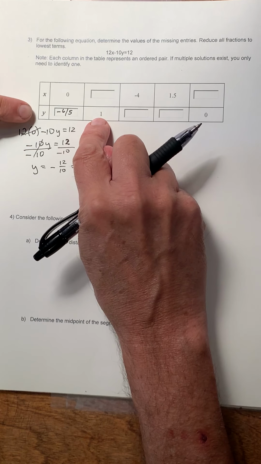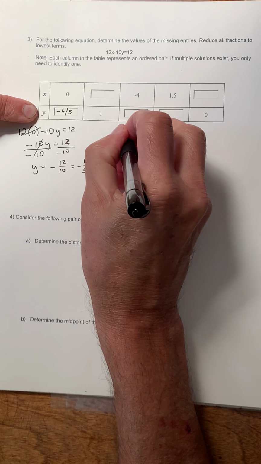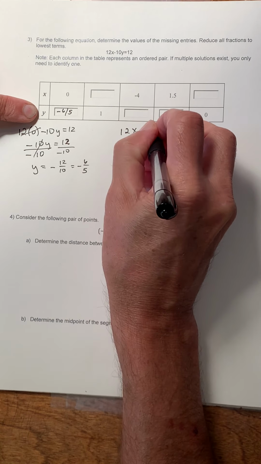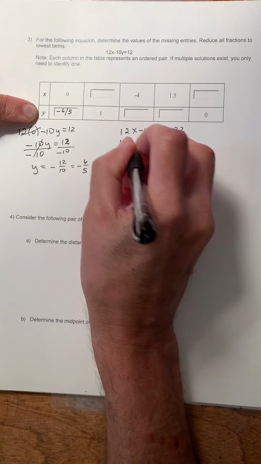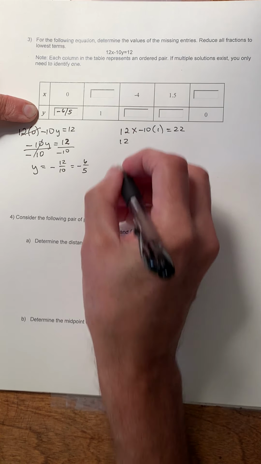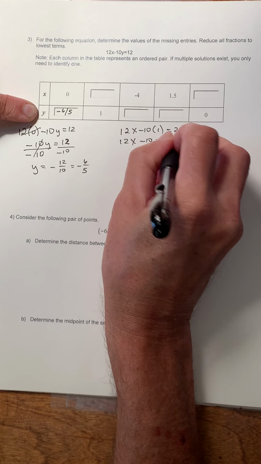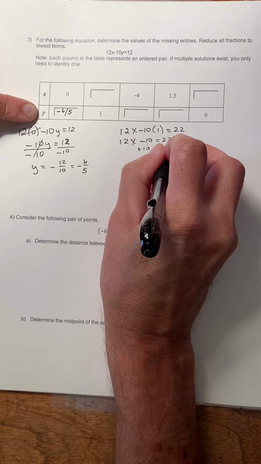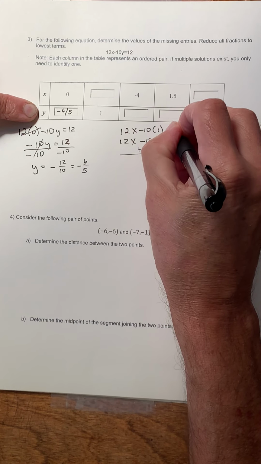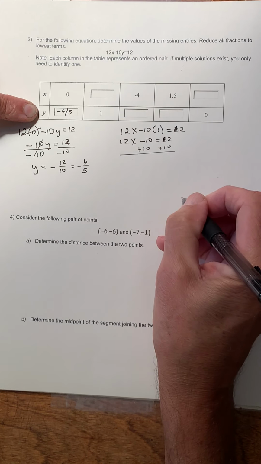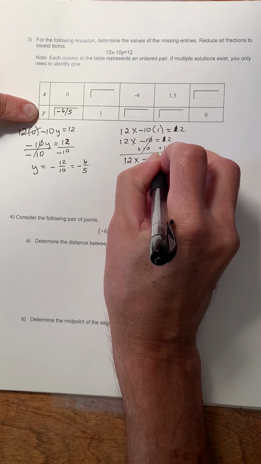Notice in the next one, they tell me what y is. y is 1. So in the place of y, instead of negative 10y, I'm going to put a 1. And solve this. Once I take this first step, I should just have one variable, so it shouldn't be too difficult to solve. Add 10 to both sides. Oops, I put 22 there. Should have put 12. Sorry. Add 10 to both sides. 12x equals 22.